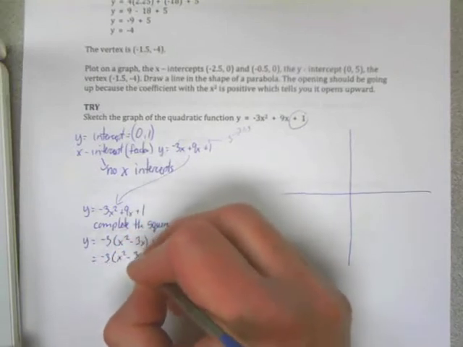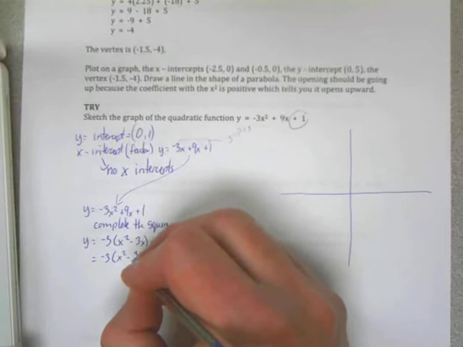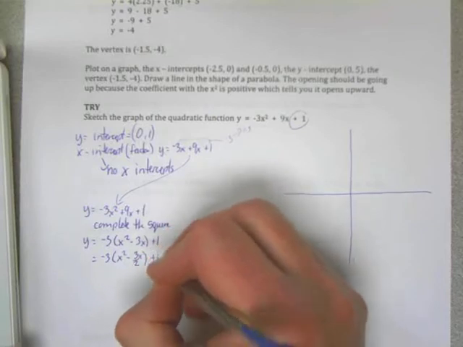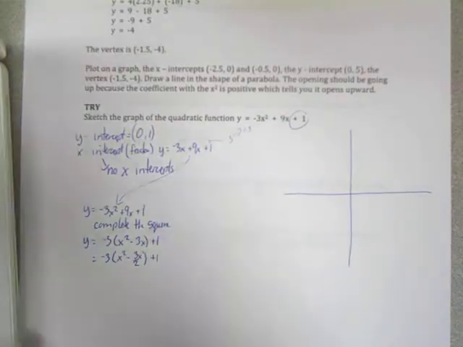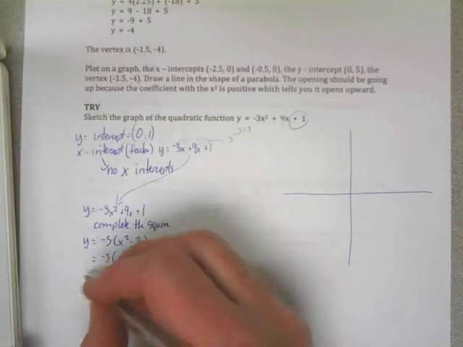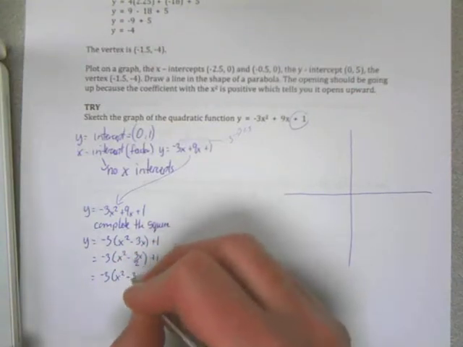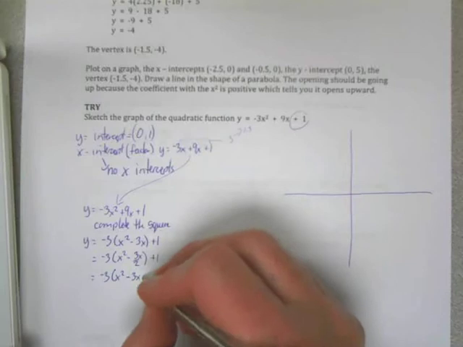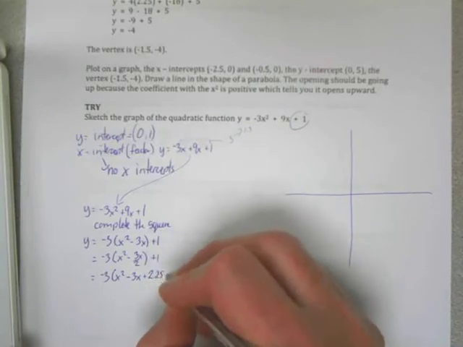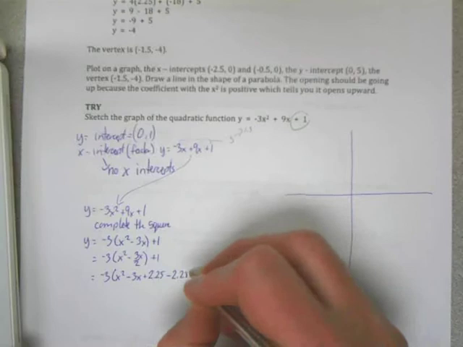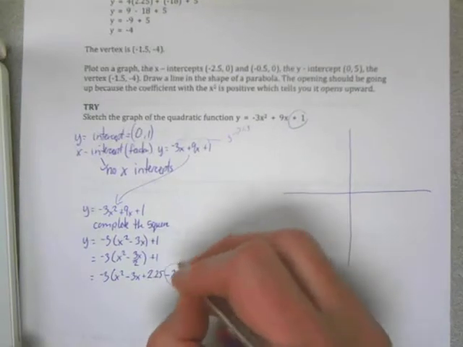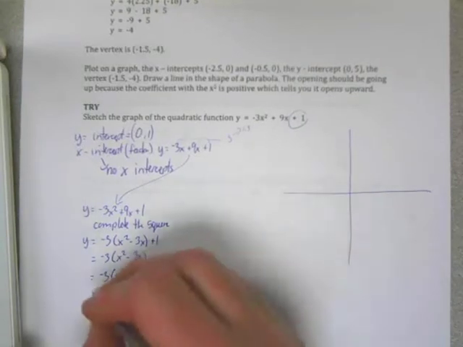I'm going to divide 3 by 2 to get my square of x squared minus 3x plus 2.25 minus 2.25 plus 1. I'm going to take this out before it has to be multiplied by the 3.